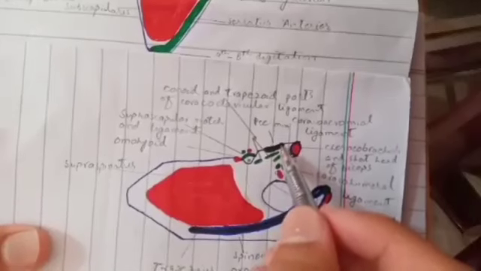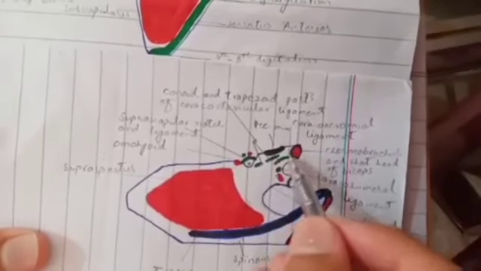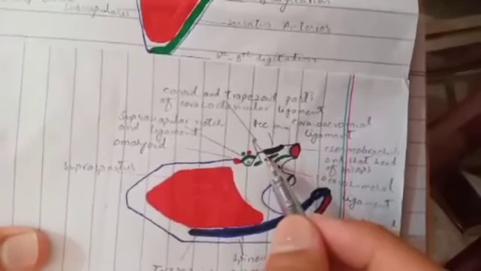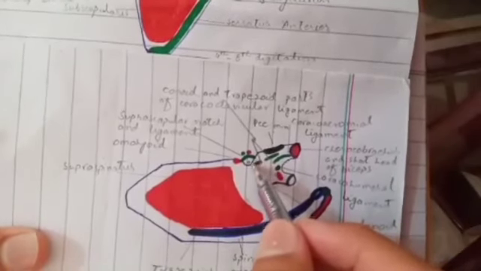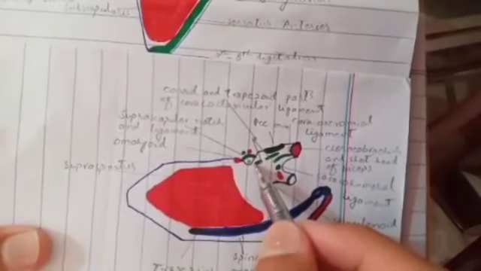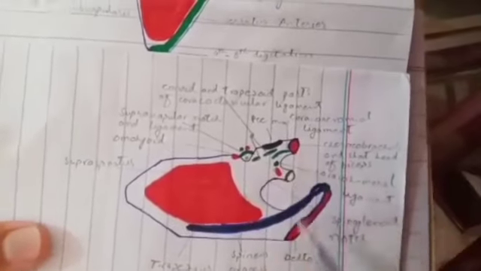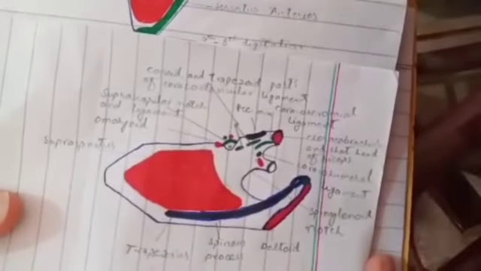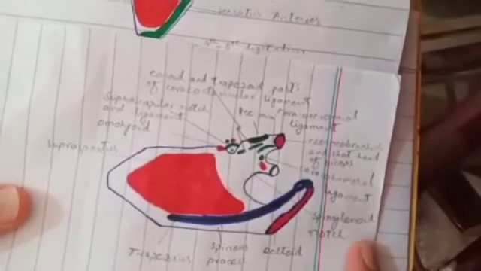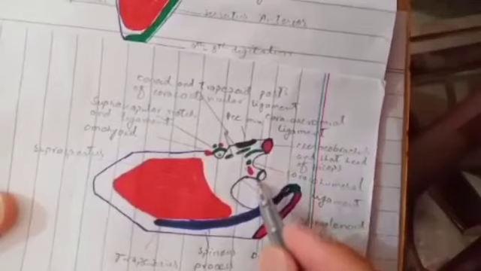The first one lies on the coracoid process, while the second one lies just near the suprascapular notch on the tip of the coracoid process. Okay, I think we have done all the attachments, just the joints are remaining.